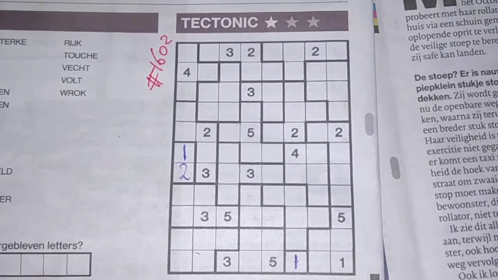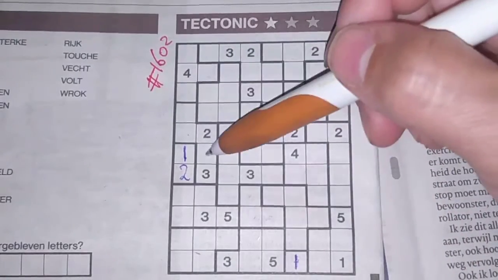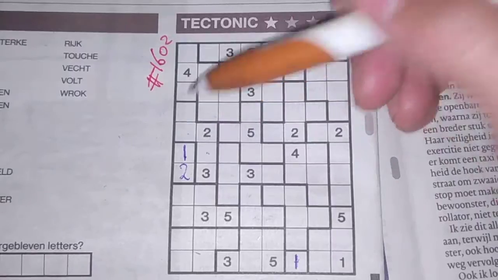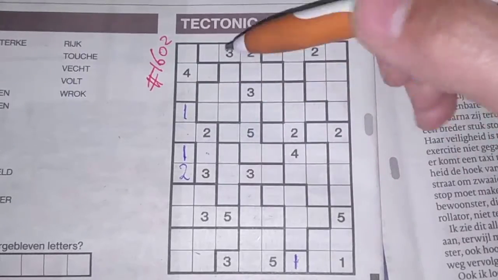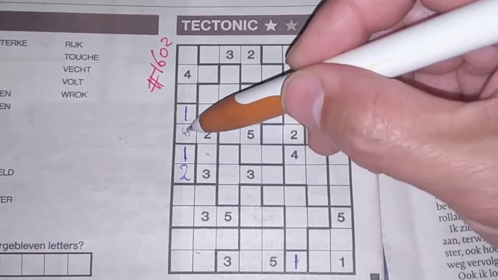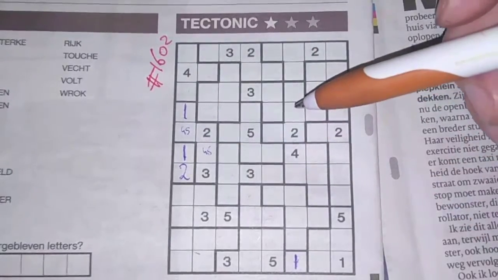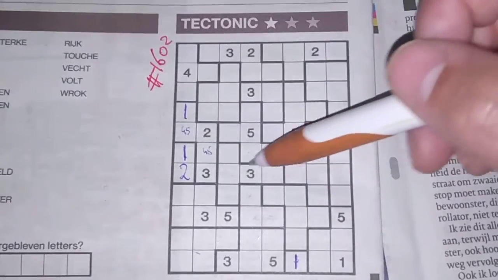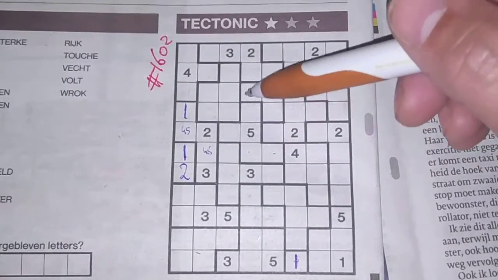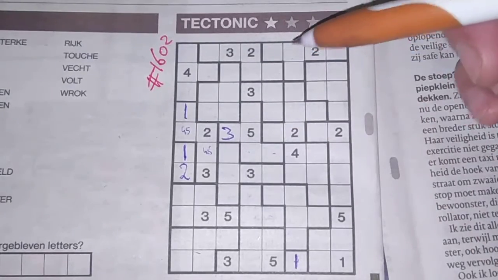Alright. These two boxes cannot be a 1. So 1 box left for the 1 should be there. The 4 and the 5 are left. Let me mark them. 4 and the 5. These two boxes cannot be a 3. That box cannot be a 3. So 1 box left for the 3 should be there.